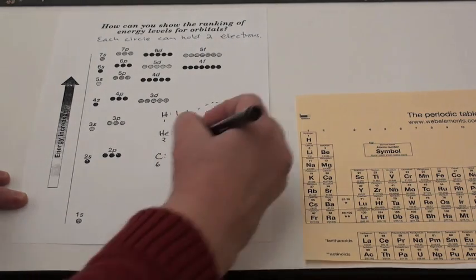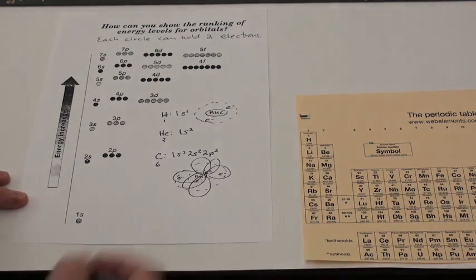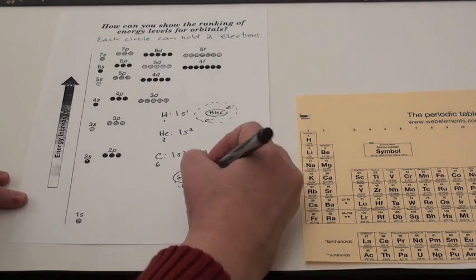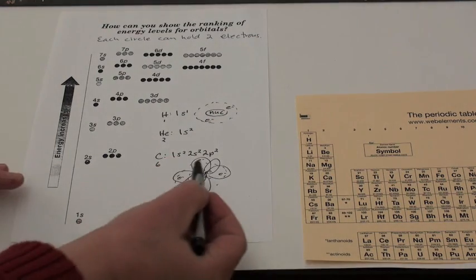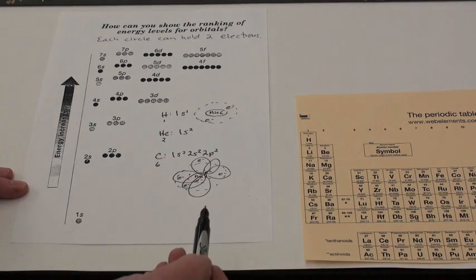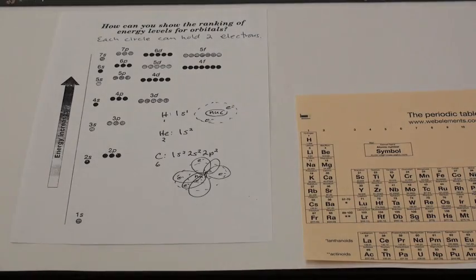There's another, and then this one is going in and out of the page. So there's 2 electrons in the P shapes. So when I draw this, it's a better, not great, but a better representation of where the electrons are. That's really meaning this.